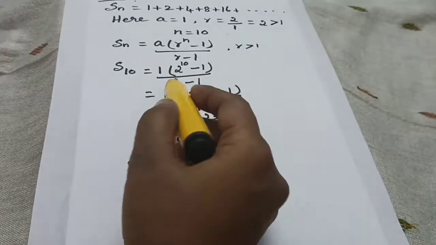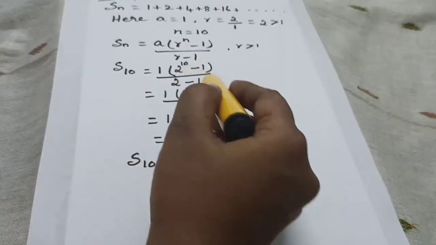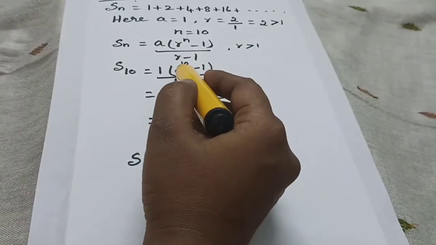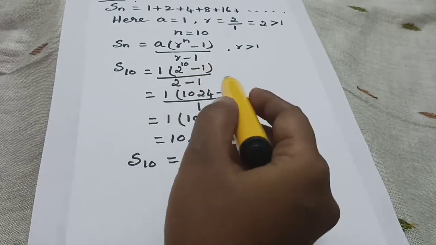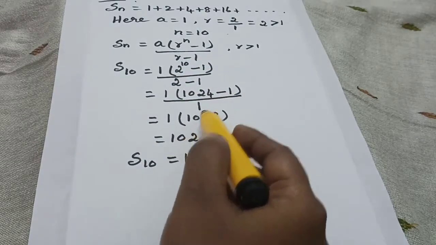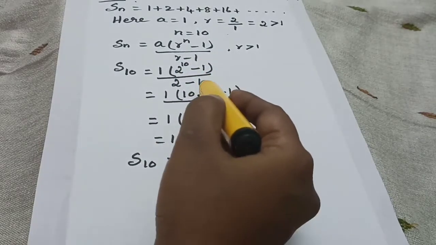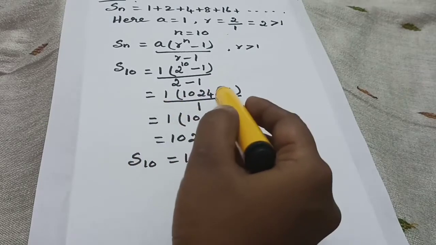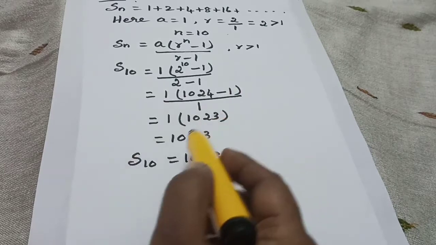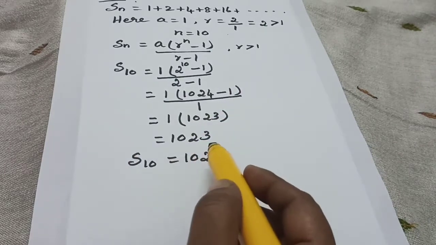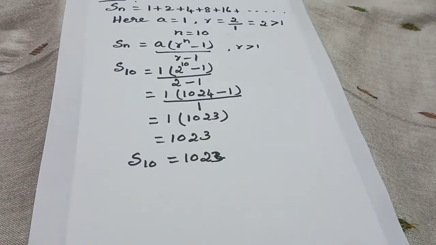Then 2 power 10 is 1024 minus 1, divided by 1. Any number divided by 1 is that same number. So 1 into 1023 is 1023. Correct?